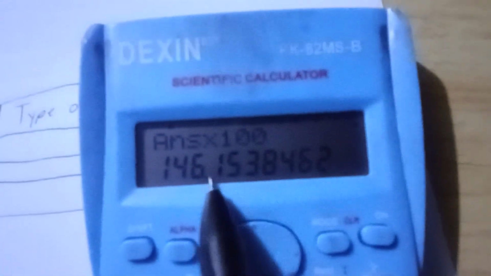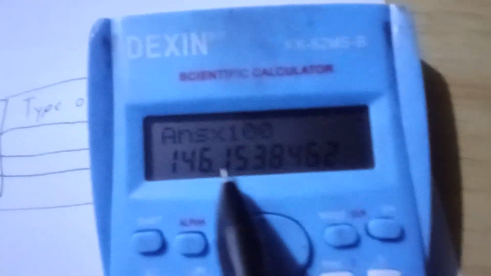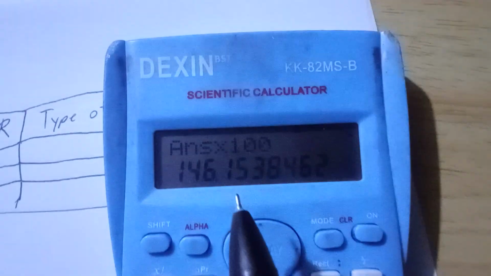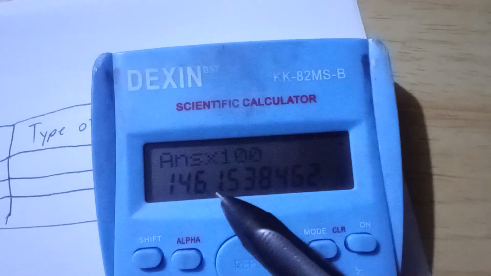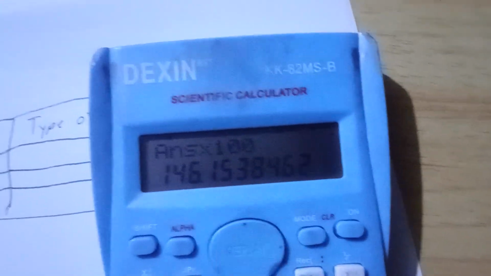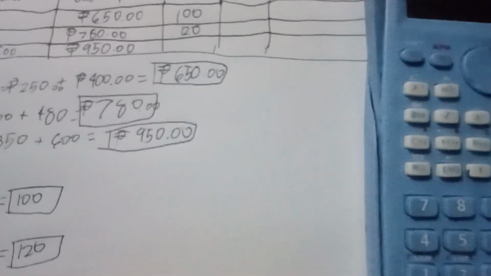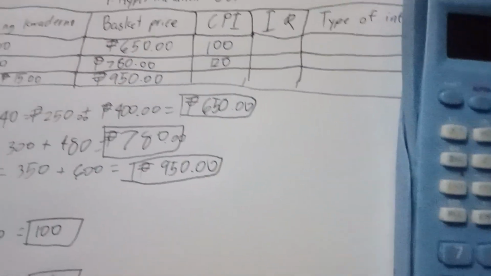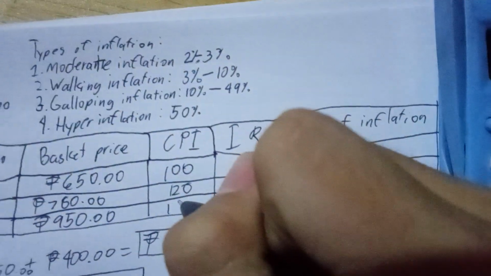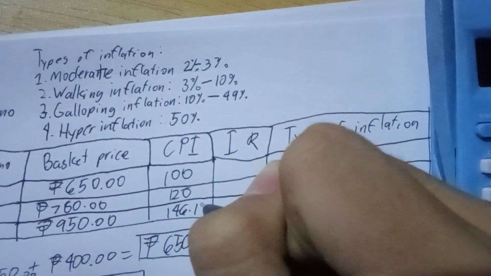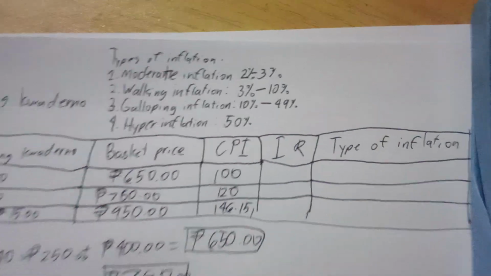You see here, we only end at these two decimals, okay? And we have to round off if the first number is more than 5. Since it's not, it's 146.15. That's our answer.